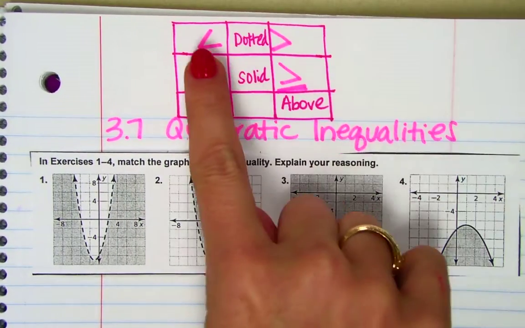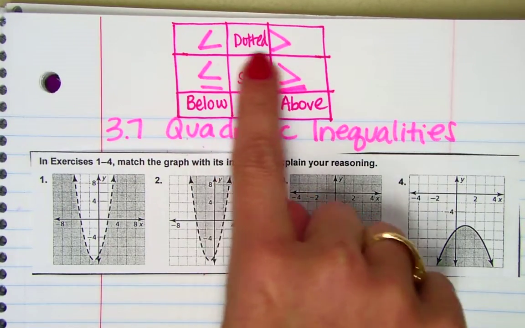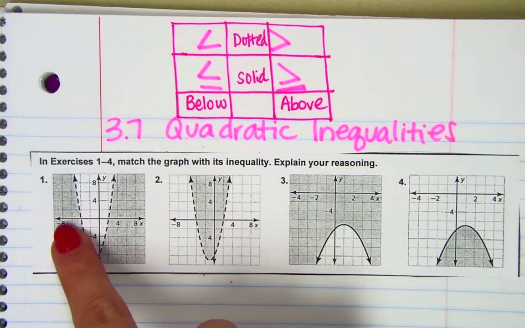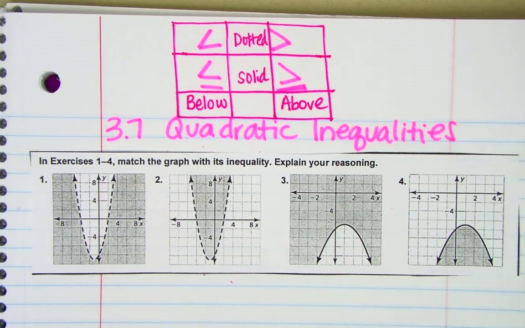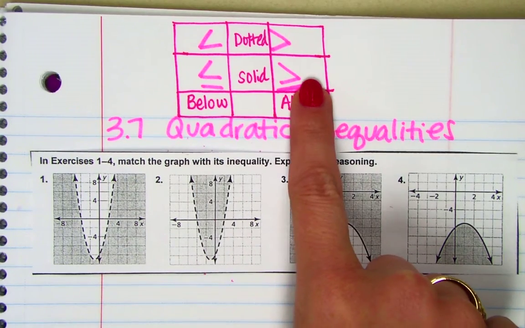If it's less than or greater than, that means it's a dotted line, okay? And if a point is on a dotted line, that means it's not a solution. But if it's in the shaded area, it is a solution, okay? Solid line is less than or equal to, greater than or equal to.